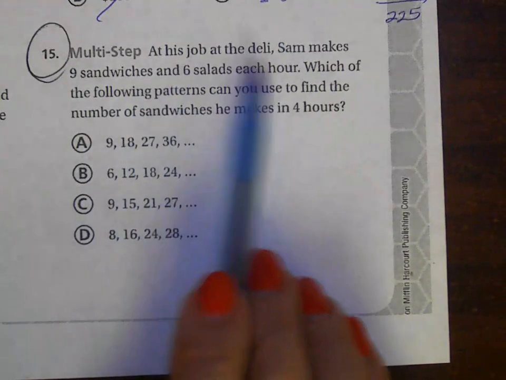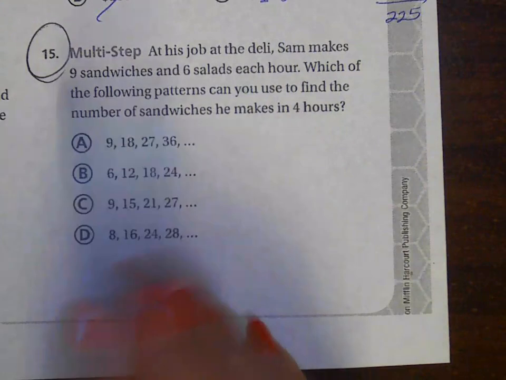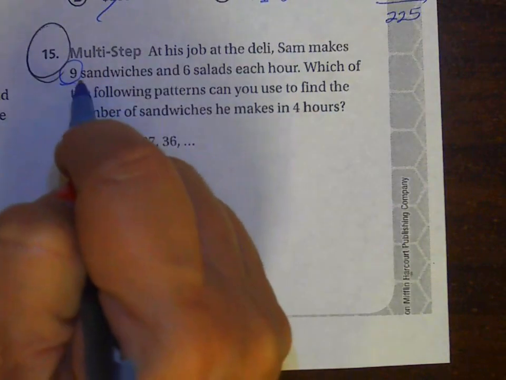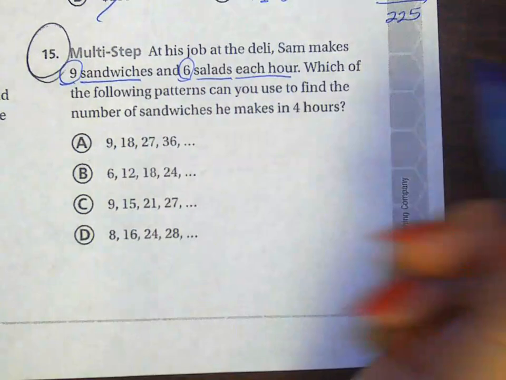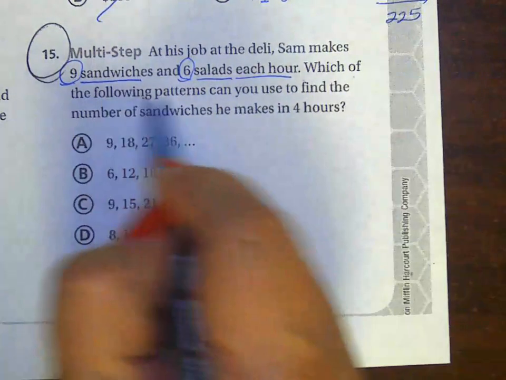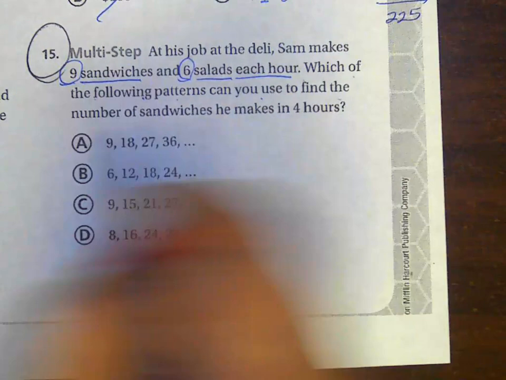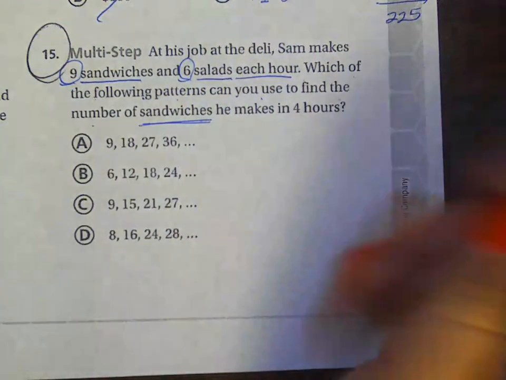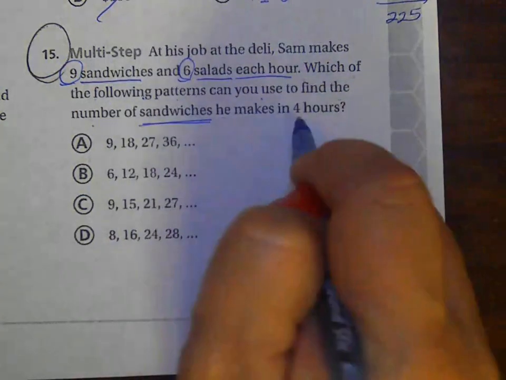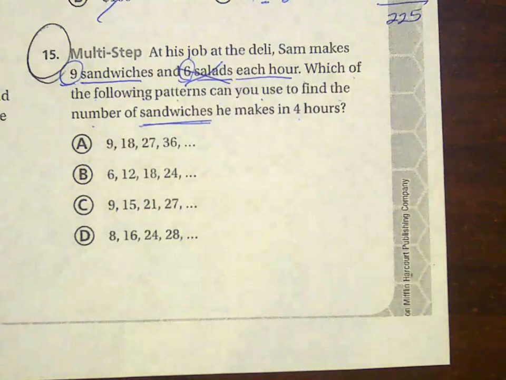At his job at the deli, Sam makes 9 sandwiches and 6 salads each hour. Wow. Which of the following patterns can you use to find the number of sandwiches he makes in 4 hours? Sandwiches. Do we need to know anything about salads? I don't need to know. That's extra information.